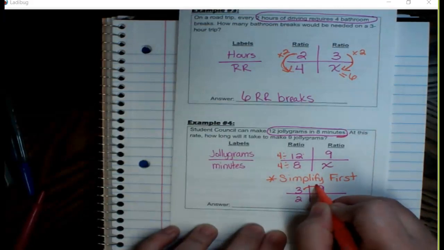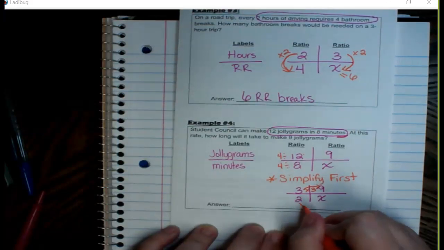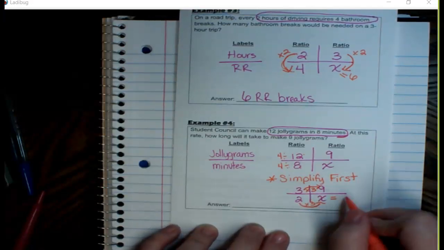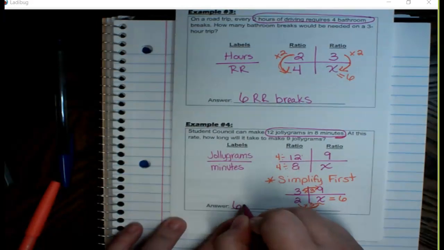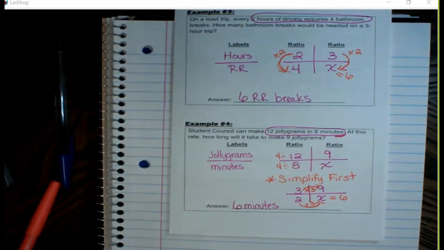Because 3 times 3. So to go over here, I have to do times 3. What I do to the top, do to the bottom. So times 3. And x is going to equal. So how many jollygrams could we make? 6 minutes. Sorry, 9 jollygrams in 6 minutes. So remember, the first way we look is which? We look across. If we don't see a relationship, then we look how? Up and down. And lastly, we might need to simplify.